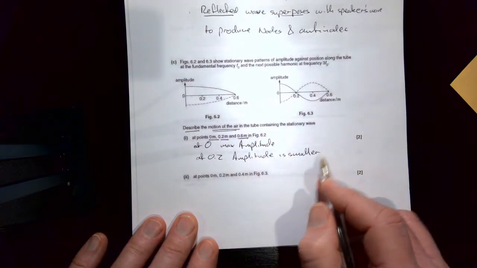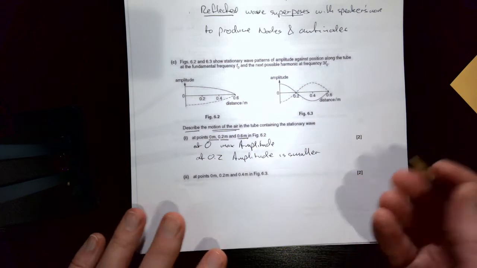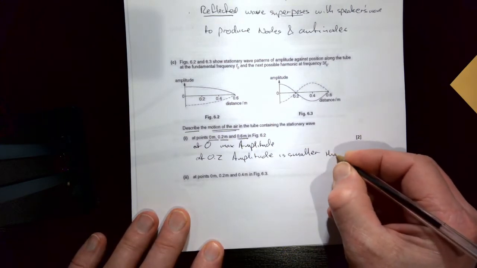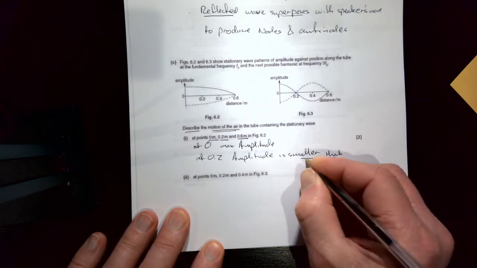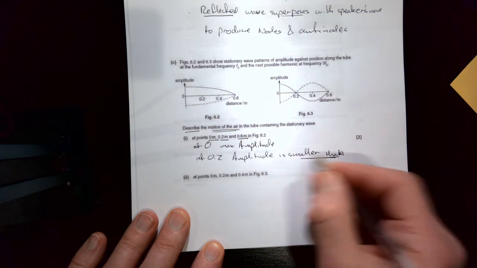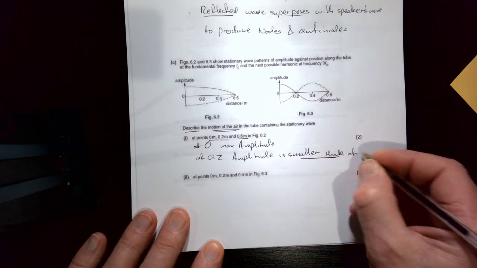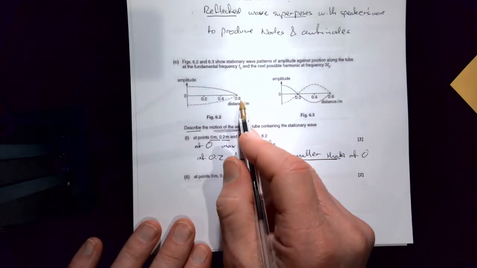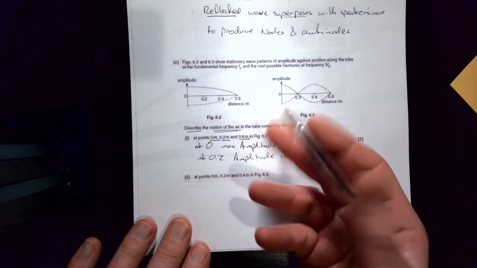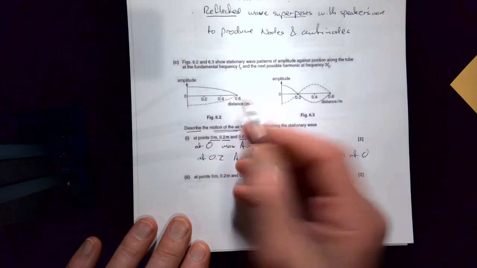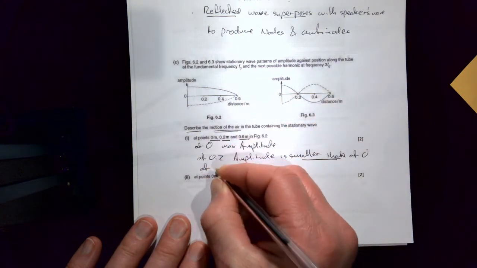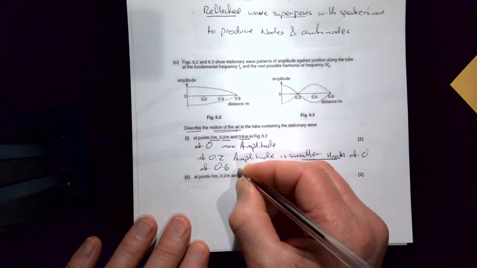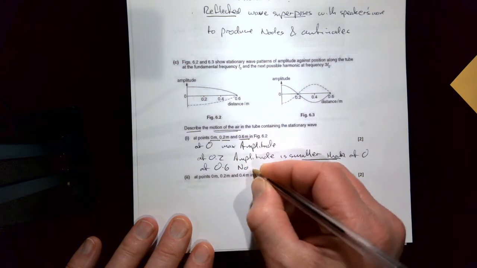I'll try to always make it a bit clearer, so not just smaller. Smaller than what? Smaller than. That is a crucial little comparison to at 0. Then you got a tick for saying it's a node, but at 0.6 no movement.